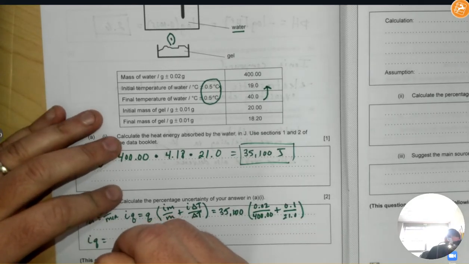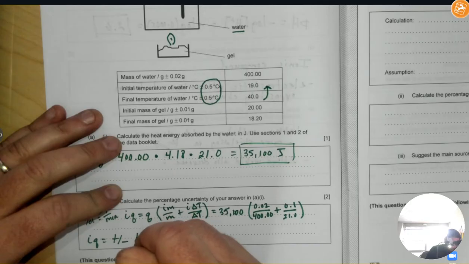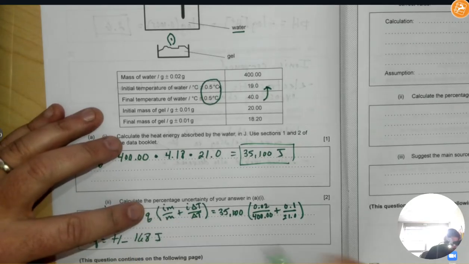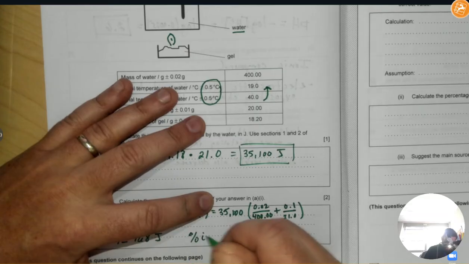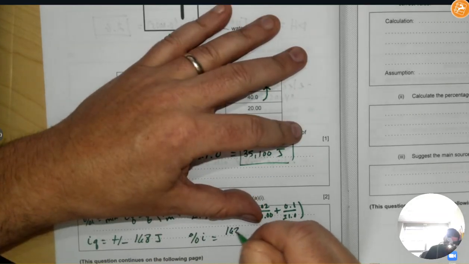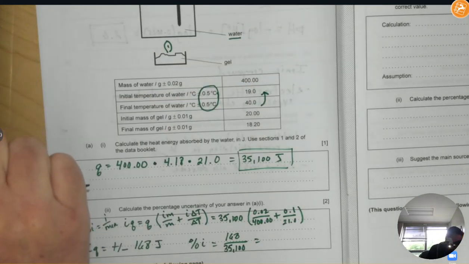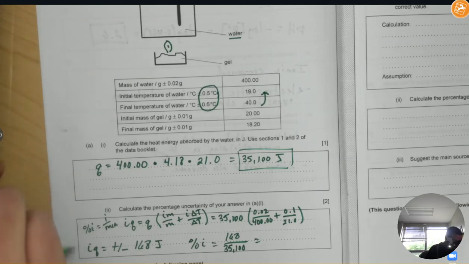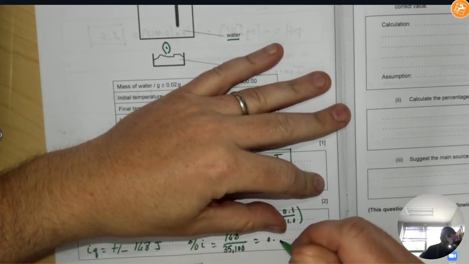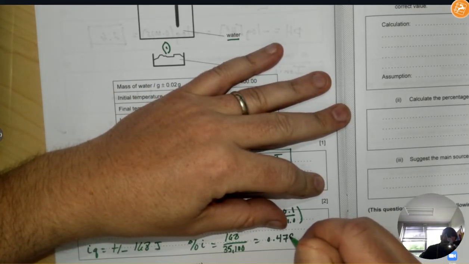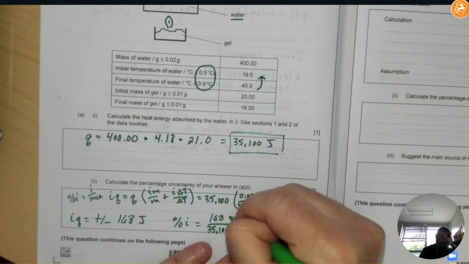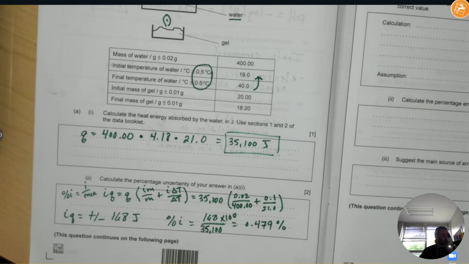The uncertainty will be plus or minus 168 joules. So the percent uncertainty will be the uncertainty, which is 168, divided by the measurement, which is 35,100, and 168 divided by 35,100 is, don't forget it's a percentage, so times 100 is 0.478, which will actually round to 0.479%. Don't forget, we always multiply by 100 to get our percents.